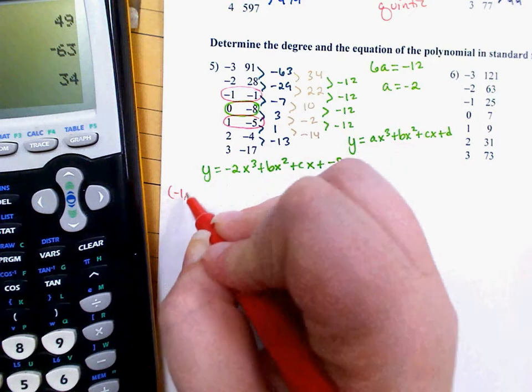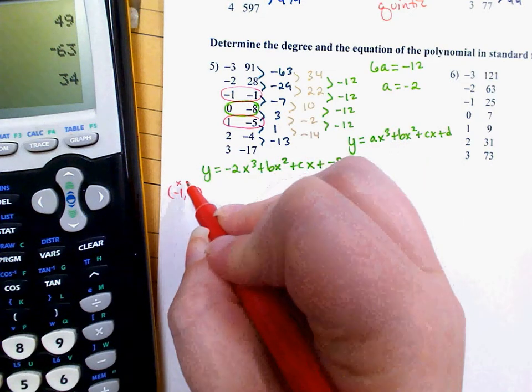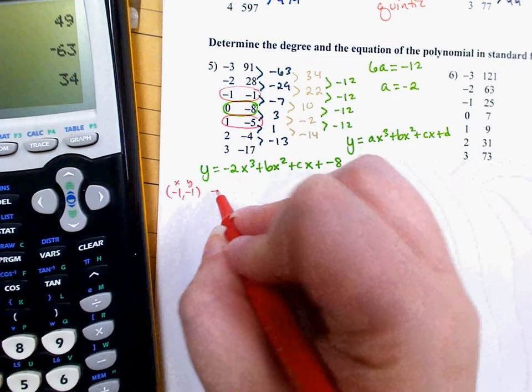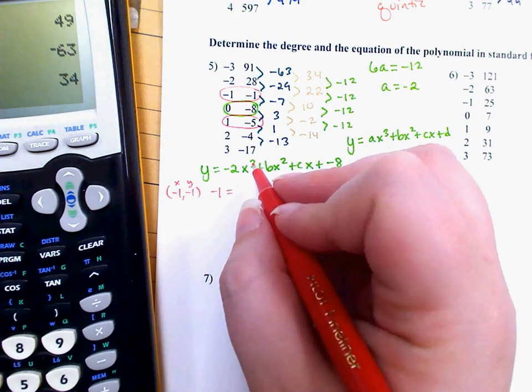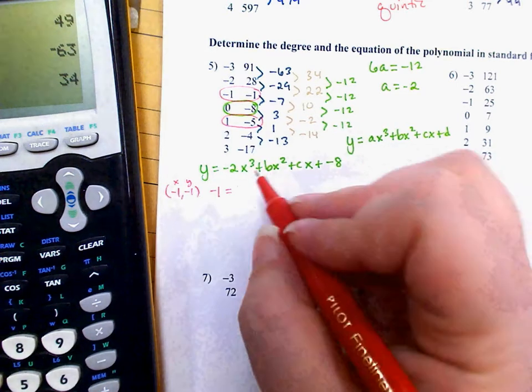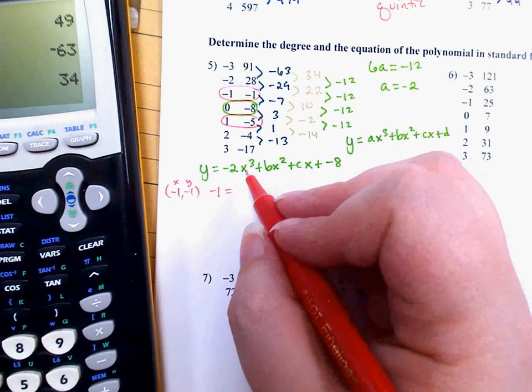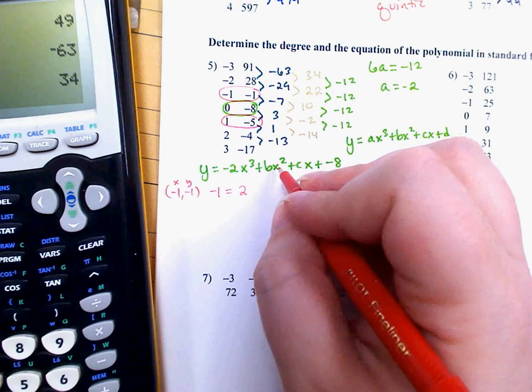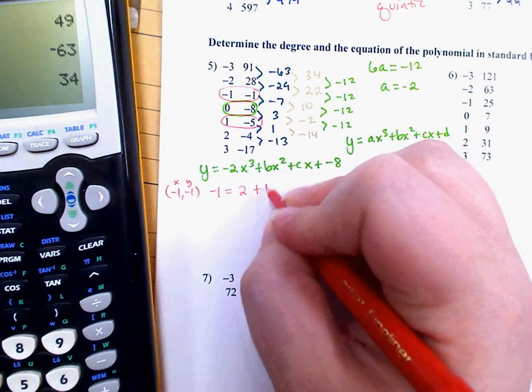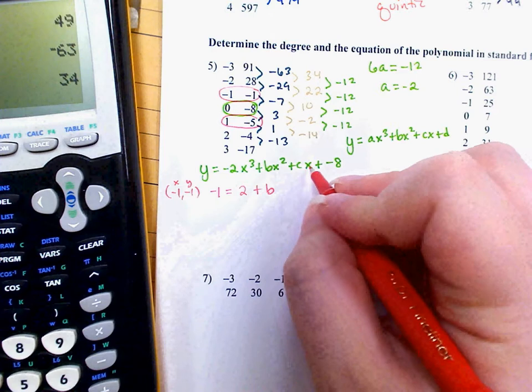So there's my x and there's my y. They're the same. So y equals negative 1. Okay, when I plug in negative 1 for x, that's negative 1 cubed, and negative 1 cubed is a negative 1. So I've got negative 2 times negative 1, which is positive 2. A negative 1 squared is a positive 1, so plus b. C times negative 1 is a negative c, and then minus 8.